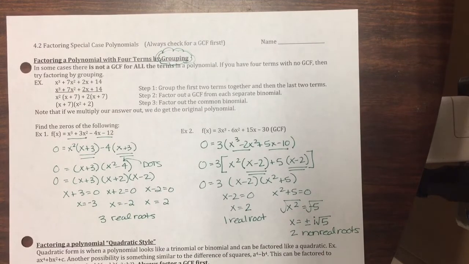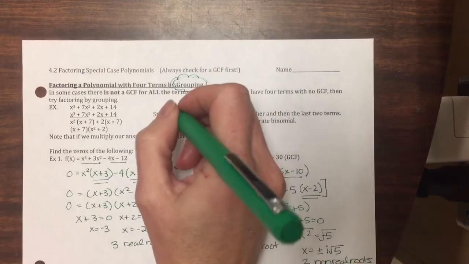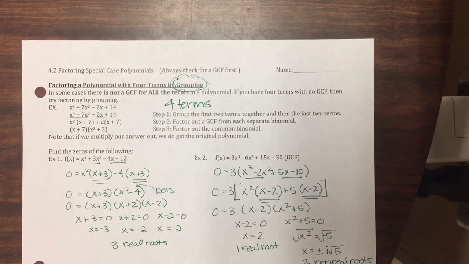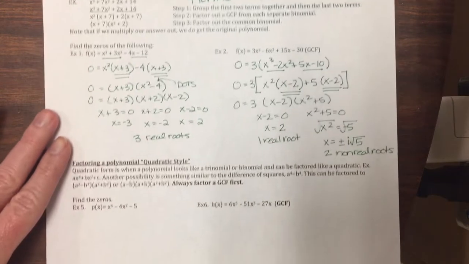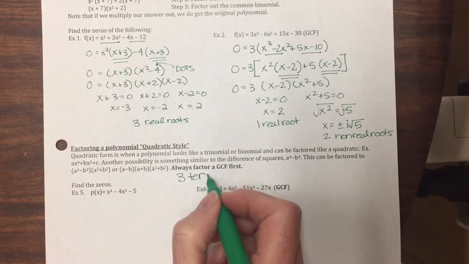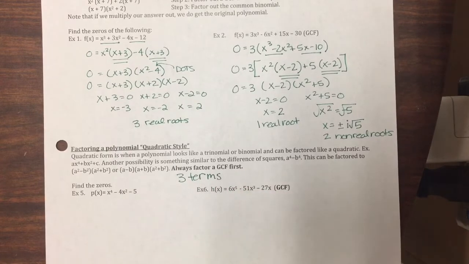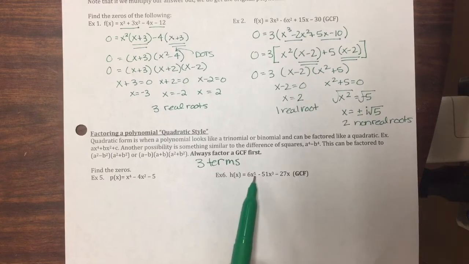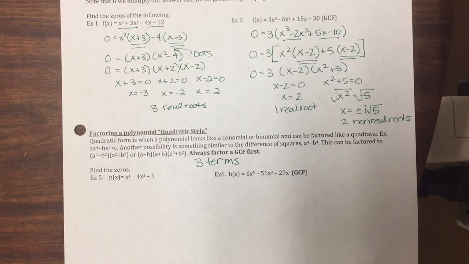So this is how I could handle a problem that has 4 terms. 4 terms, I might try factor by grouping. So what if my polynomial only has 3 terms? So we do something that we call quadratic style. I'm going to factor these using the diamond method that we did when we factored quadratics. But notice that my exponents, in this case a 4, in this case a 5, I don't have an x squared that I'm using.